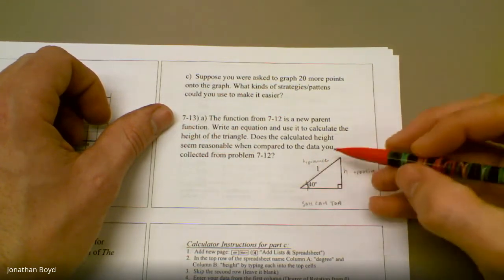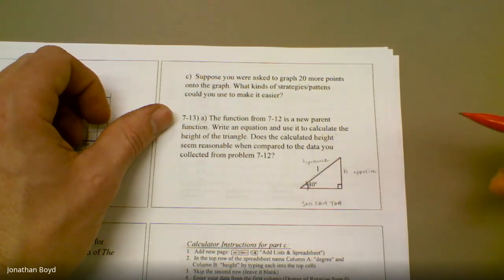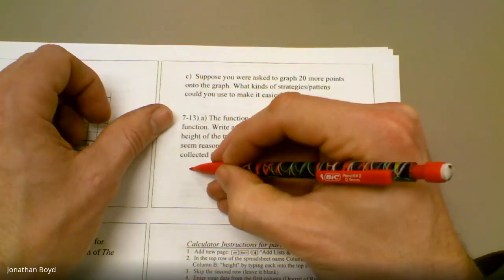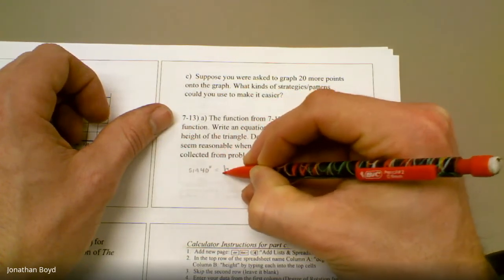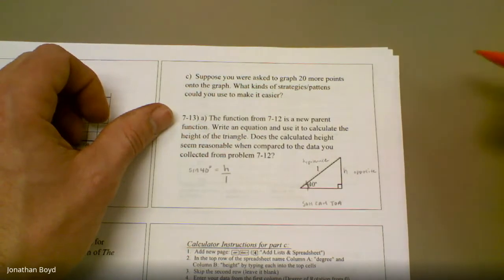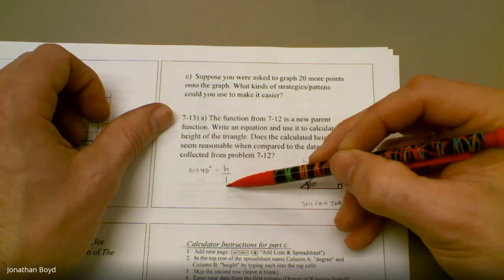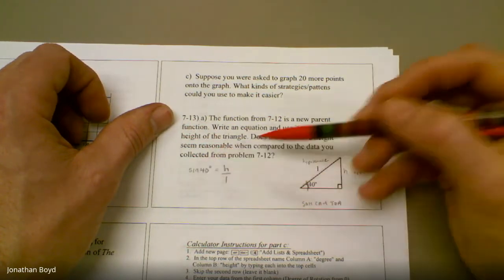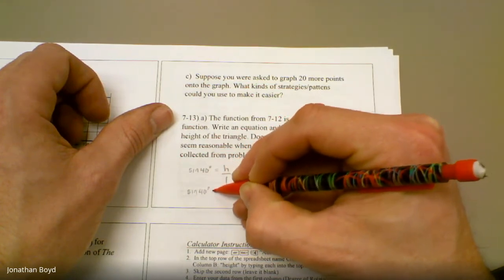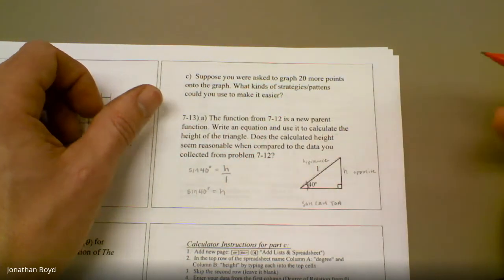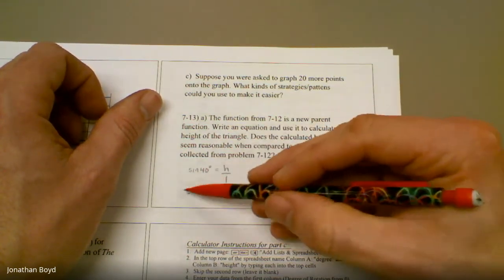So we could calculate that by doing the sine of 40 degrees is equal to h over 1. Now, there's not really a need to cross multiply there, right? Because if I have h over 1 and it equals the sine of 40, that just means that h is going to equal the sine of 40 degrees. That's pretty nice there, right? Because since our hypotenuse is 1, that works out.